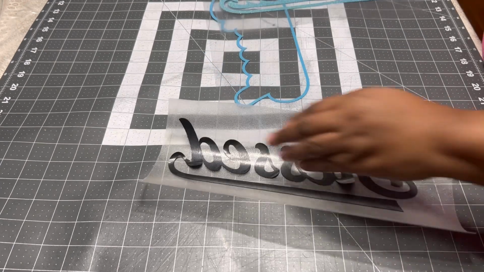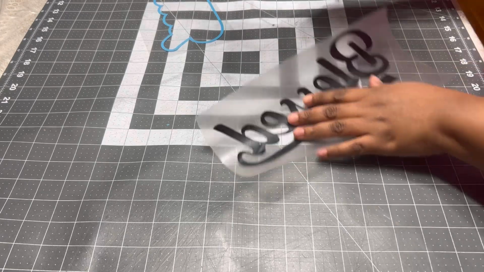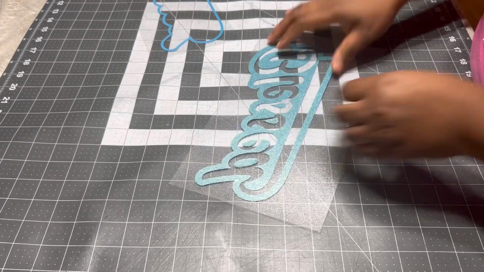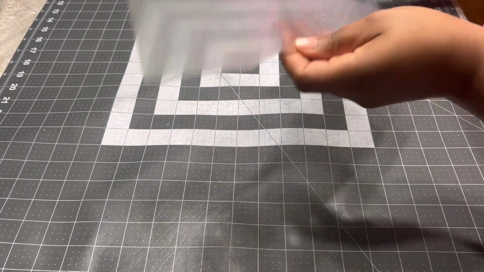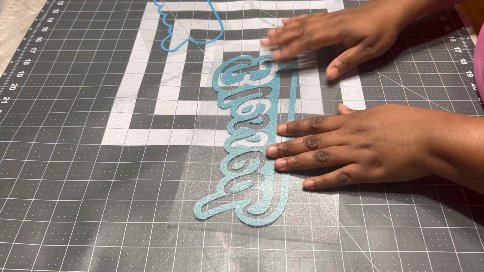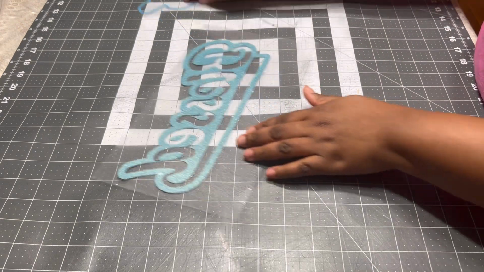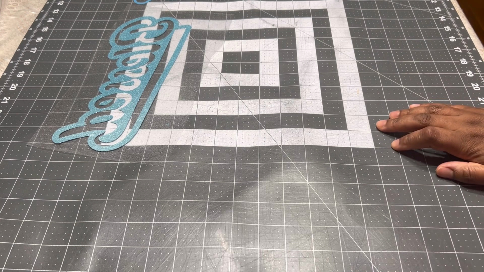Okay guys, so I went ahead and I weeded all my glitter. You have to be careful with this one. This one was the hardest to weed. I had to really put this one over it in order to get it properly. All right, so now I'm gonna go ahead and prepare my shirt.